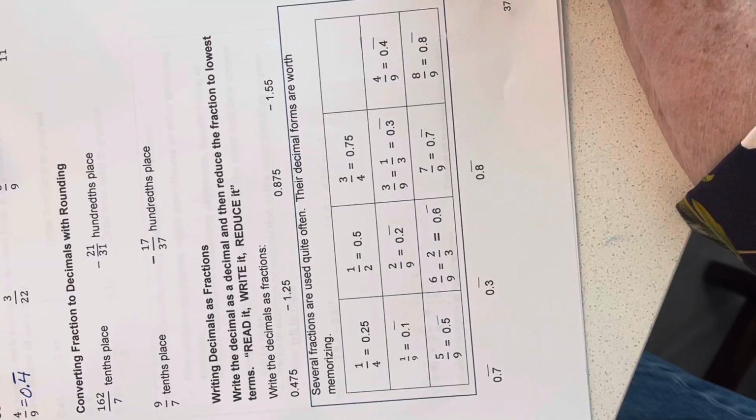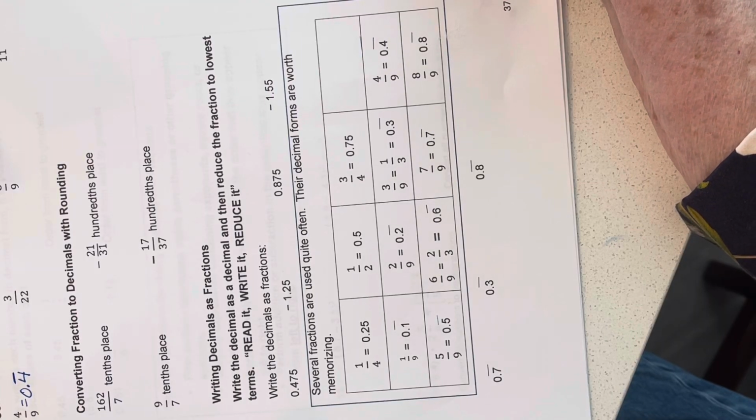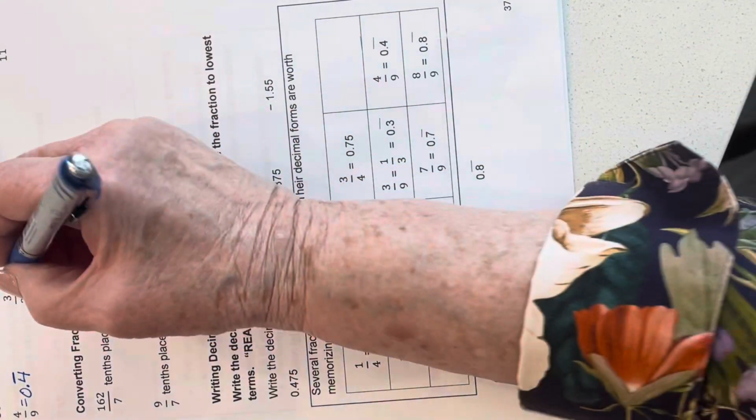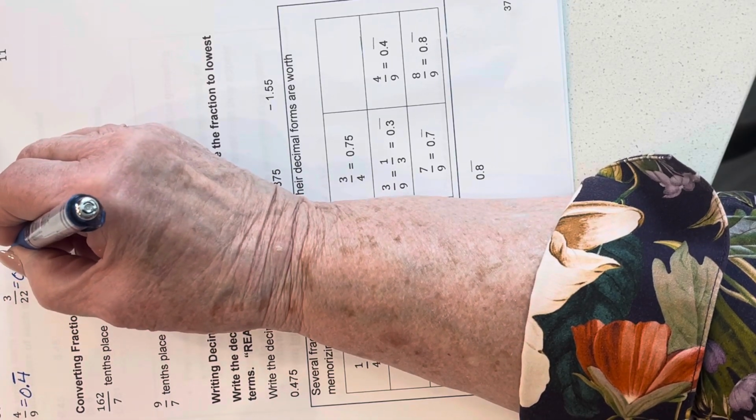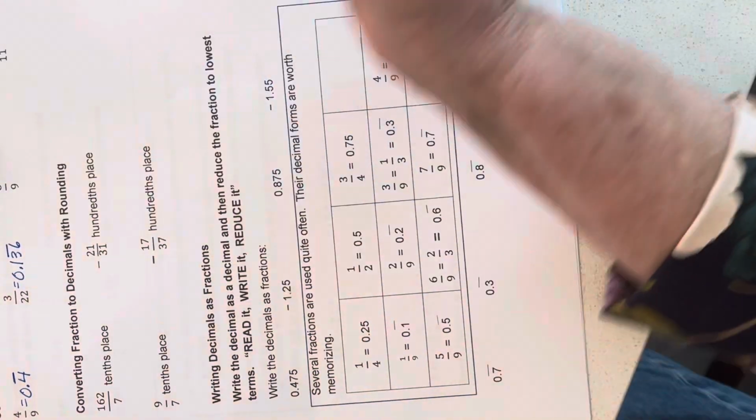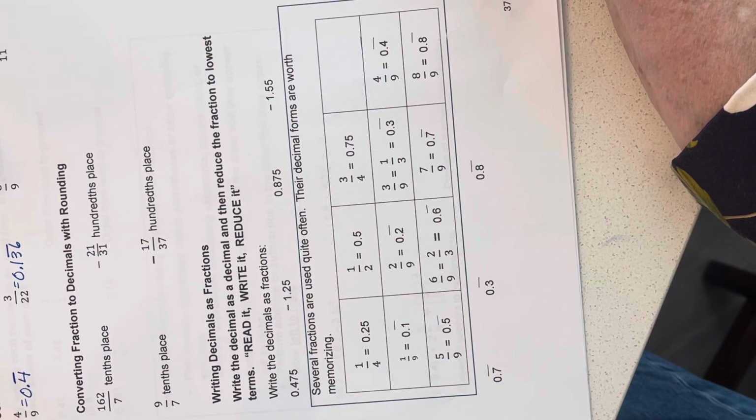3/22, 3 divided by 22. And I'm getting 0.136363636. So this is going to be equal to, the 3 and the 6 are what's repeating. So that's where the bar goes, over what's repeating.